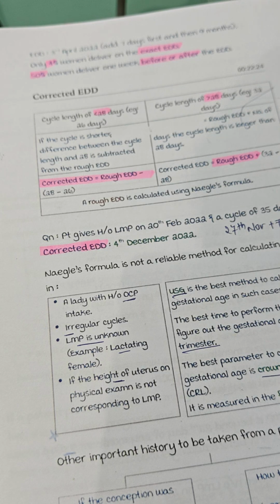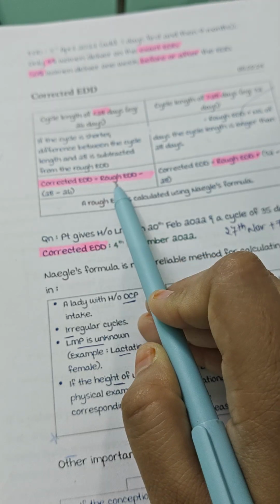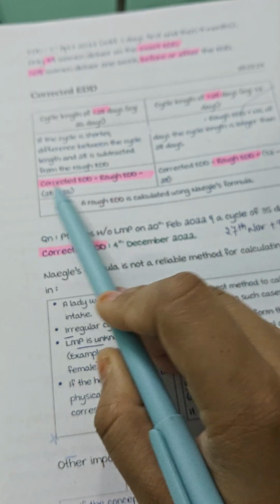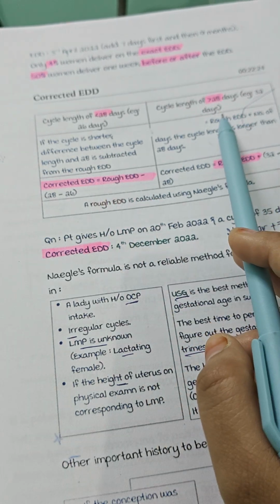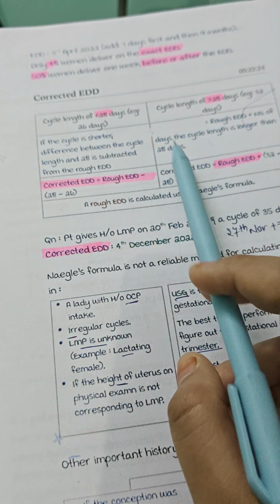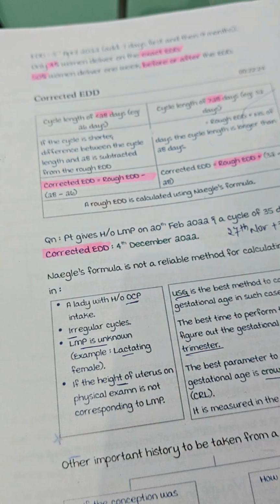In a patient with regular cycles, we can apply Naegele's rule. But if the LMP is either a short cycle or a longer cycle, like a cycle length of less than 28 days, for example 26 days, if the cycle is shorter, the difference between the cycle length and 28 is subtracted from the rough EDD. So to calculate the corrected EDD, we will subtract 2 days from this rough EDD, and if cycles are longer, that is more than 28 days, then we will add those days, if EDD is calculated using Naegele's rule only.